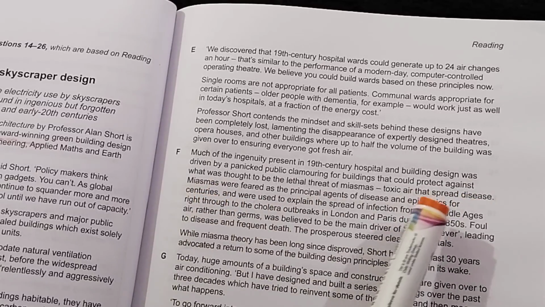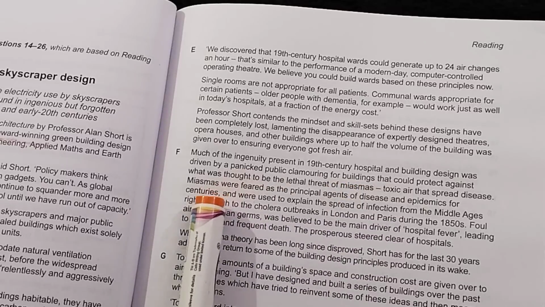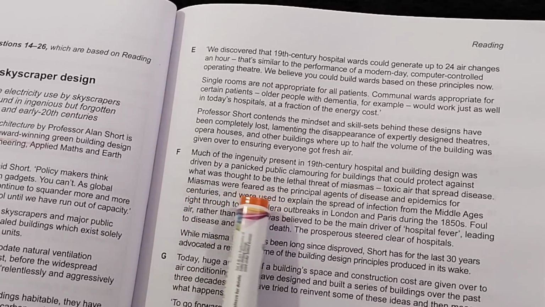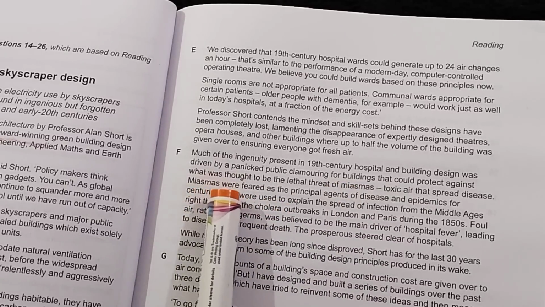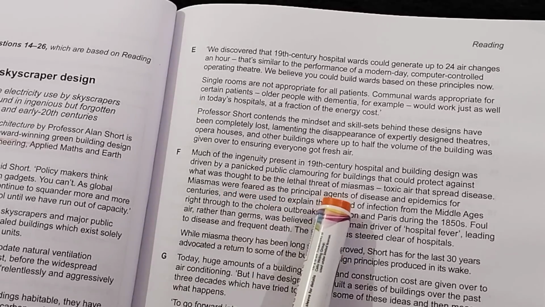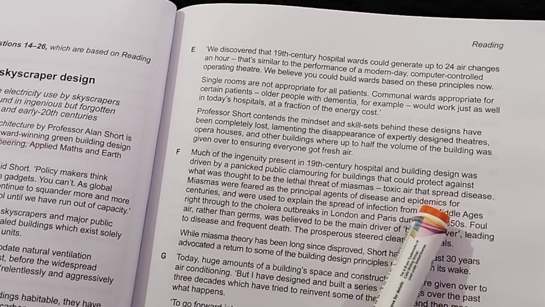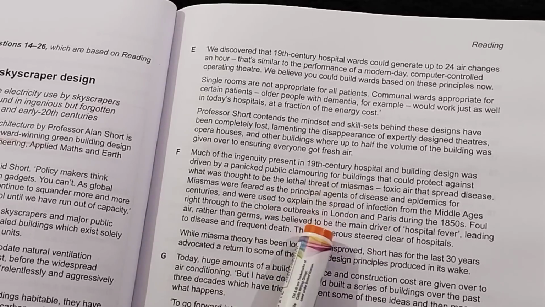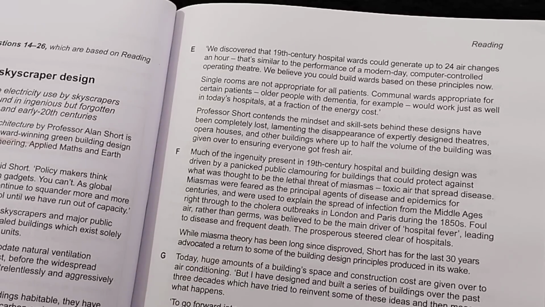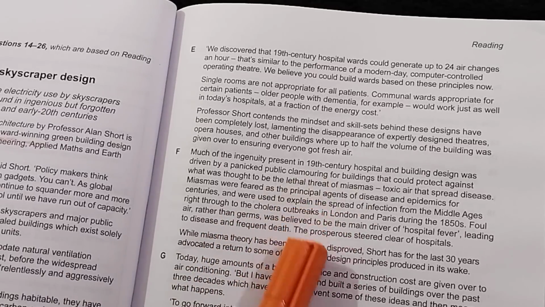So there are certain negative things written about the hospital. Miasmas were feared as principal agents of disease and epidemics. So people used to think that hospitals are the places from where diseases spread. So that is why they avoided them. So our answer could be in this.